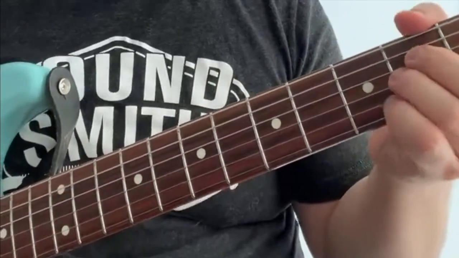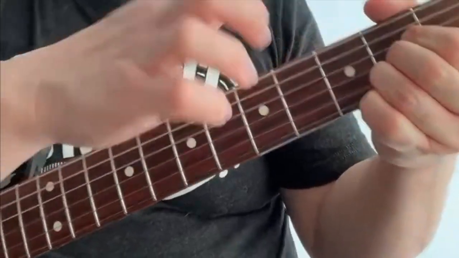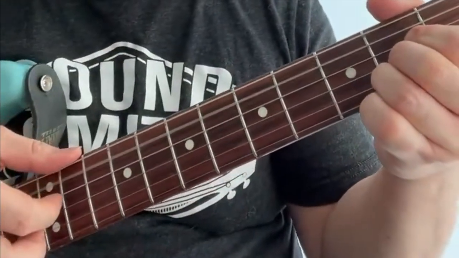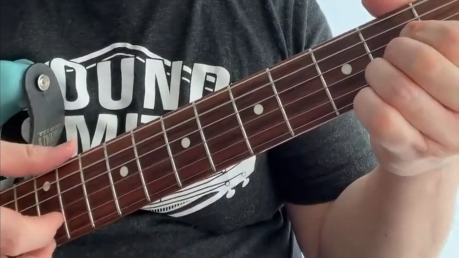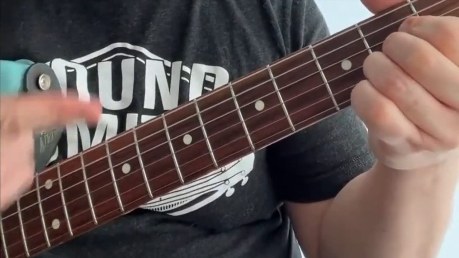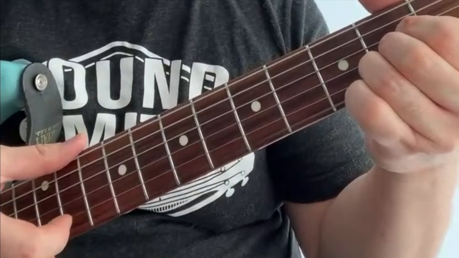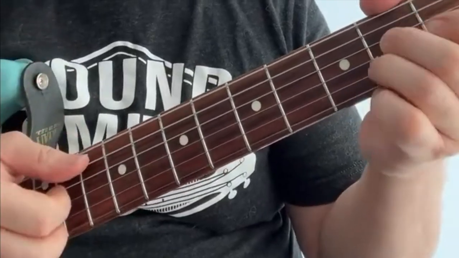So we have A major. Let's say it again. Root, fifth, root. And that's 8. Third, that's major third. Fifth again. Now we're gonna flat the third, so it's minor.